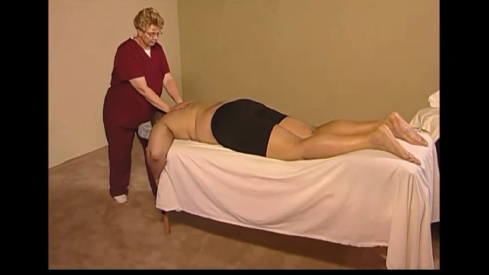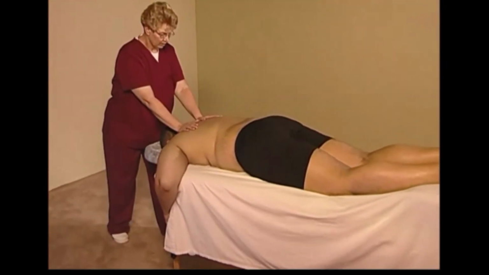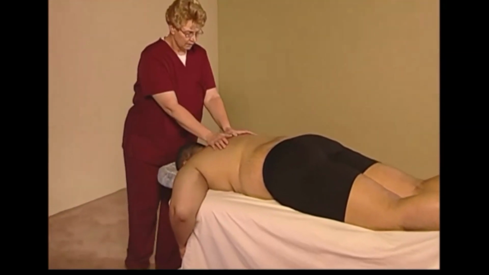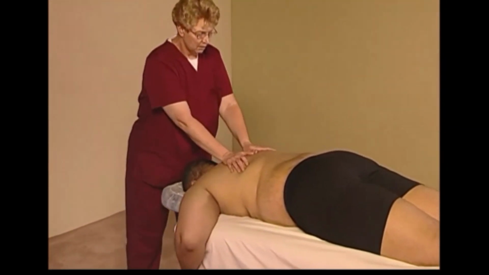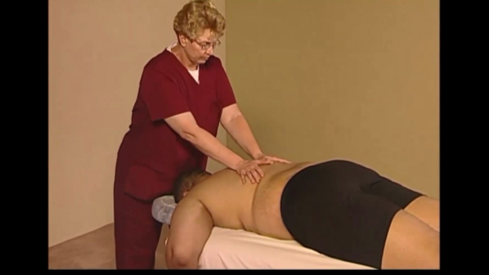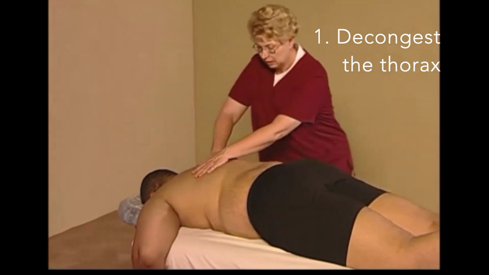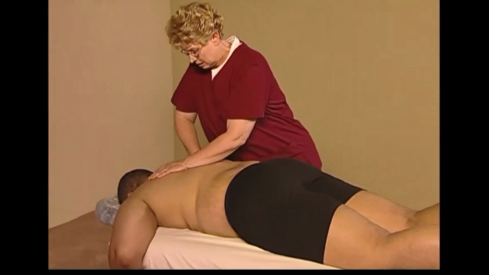Now that we understand the basic movements of lymphatic drain, we typically will start with the client prone, but sometimes supine is appropriate as well, and decongest the thorax with compression and kneading just to make sure that the tissues are pliable.